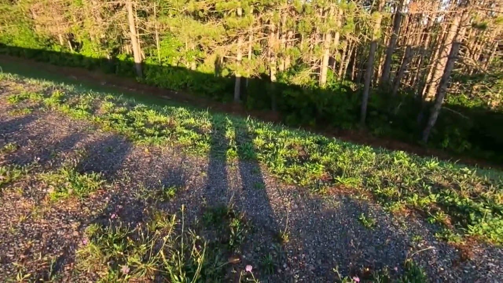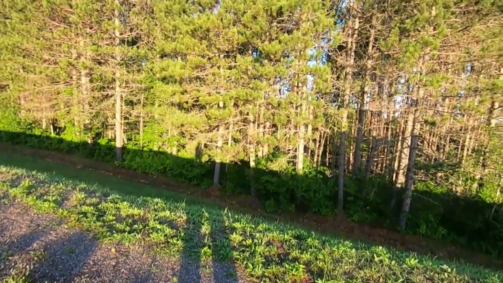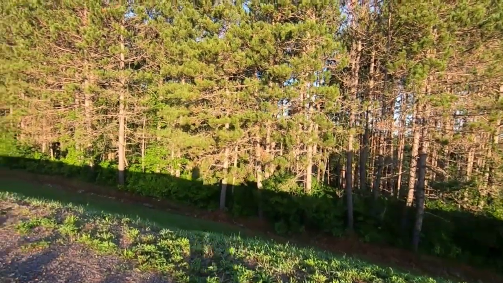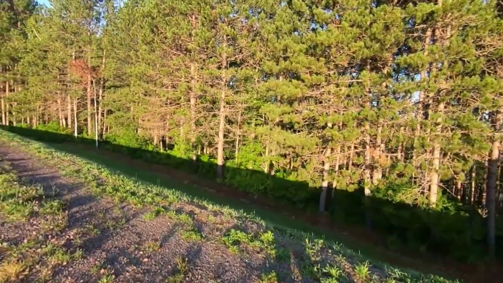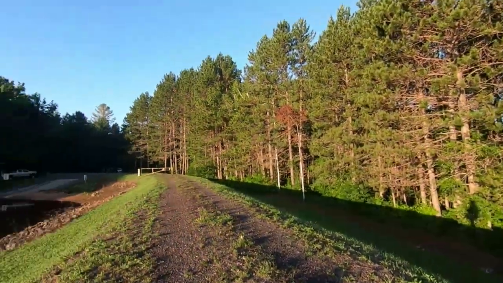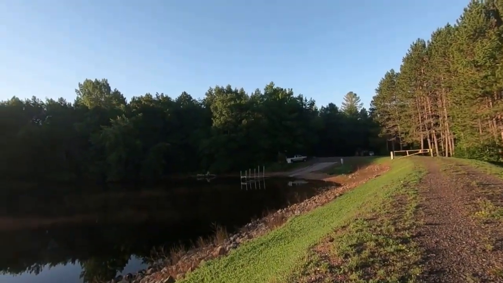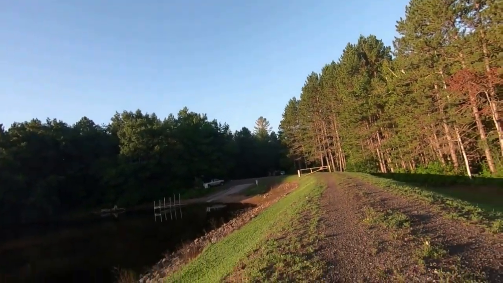Oh, look, there's my legs. And there's me over there in the woods. You gotta love shadows. Now there's a log over there with some reflections. I'm going to try and take a quick shot of that before I go.